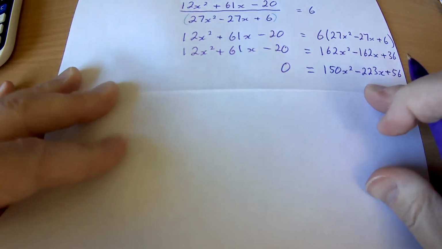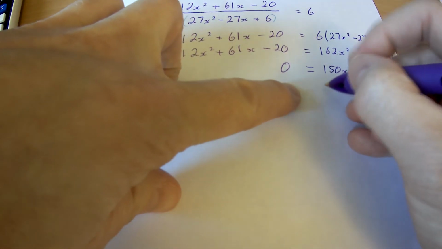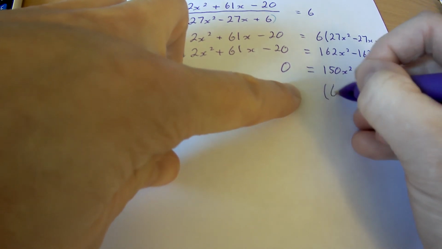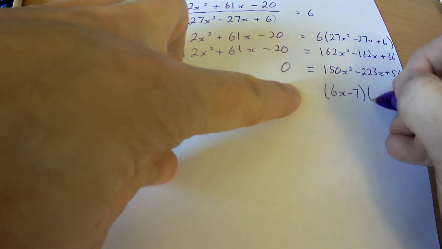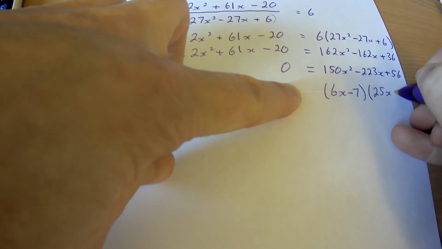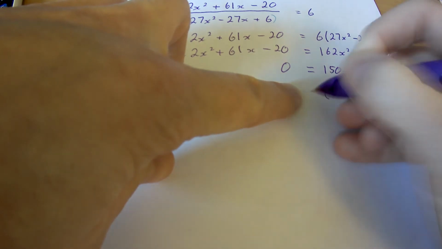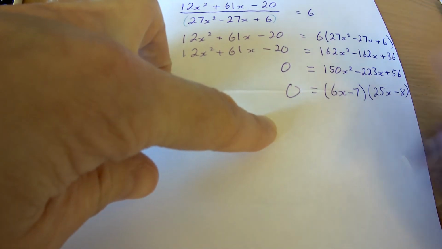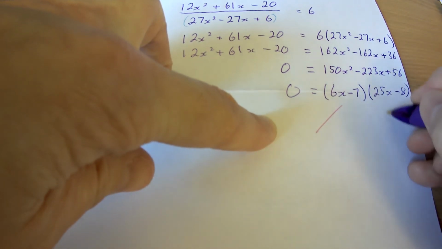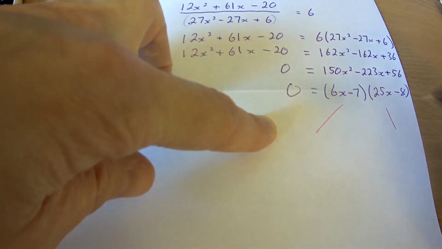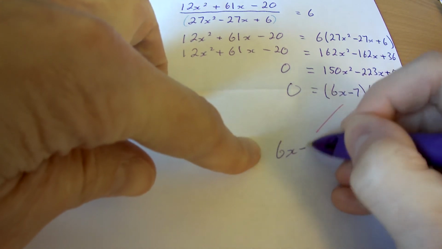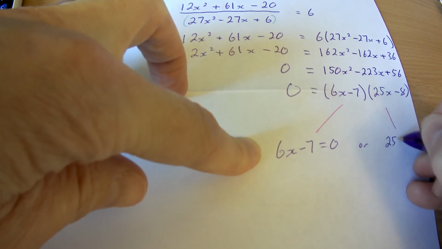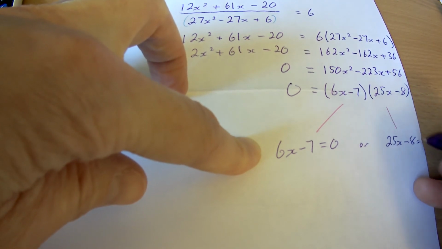So at this stage we want to factorise that, and if you don't believe me you can check it out, but that does beautifully factorise to 6x minus 7, 25x minus 8. So that equals 0. So that means that either one of these statements, or this statement, is equal to 0. Let's just do that. So that says that 6x minus 7 equals 0, or 25x minus 8 equals 0.